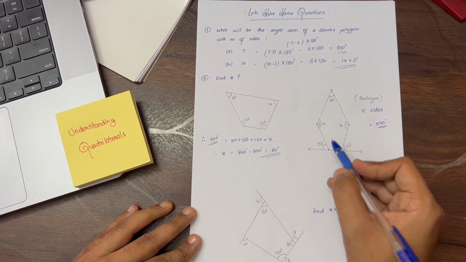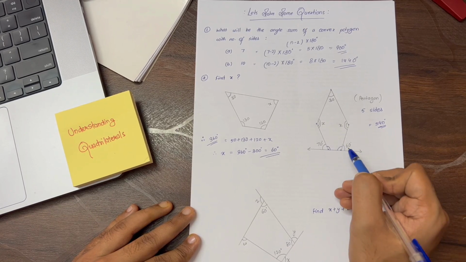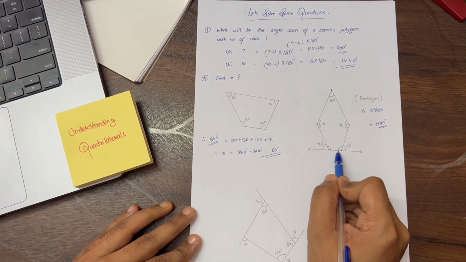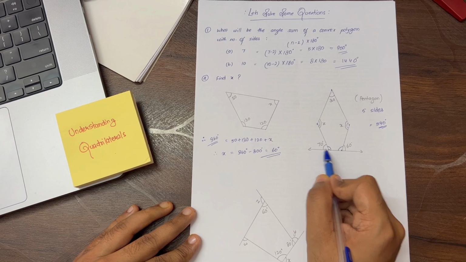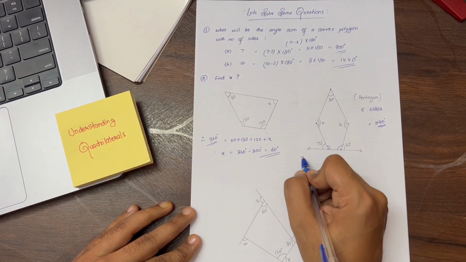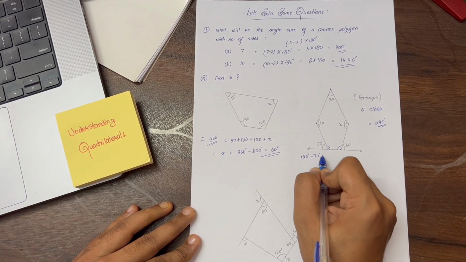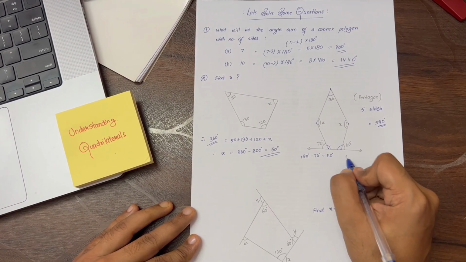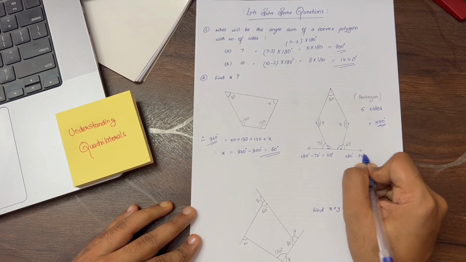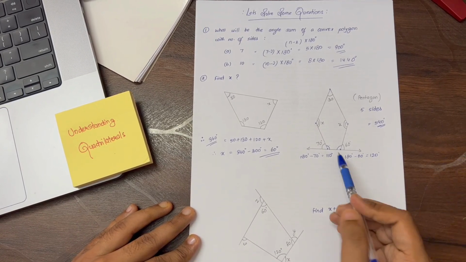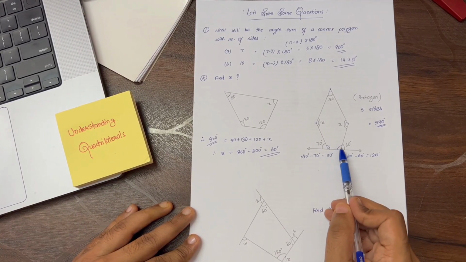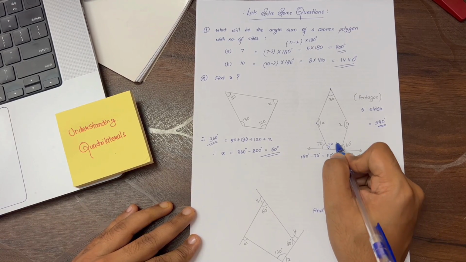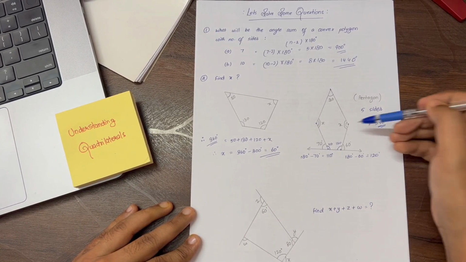Now for that we have to find this angle and this angle, and as we know, in a straight line we have 180 degrees. So for this angle we have 180 degrees minus 70 degrees, which is equal to 110 degrees, and here similarly 180 degrees minus 60 degrees equals 120 degrees. So we get two angles, 110 and 120. I can write here 110 and 120, and now we have to find x.